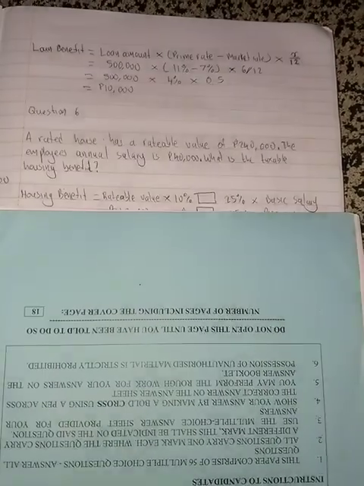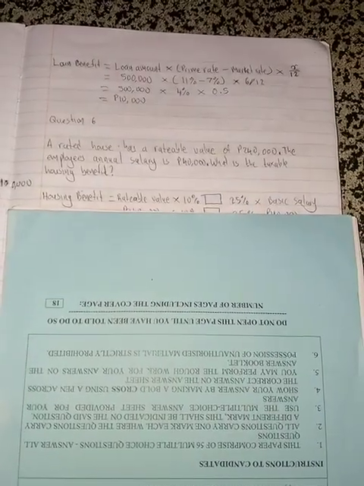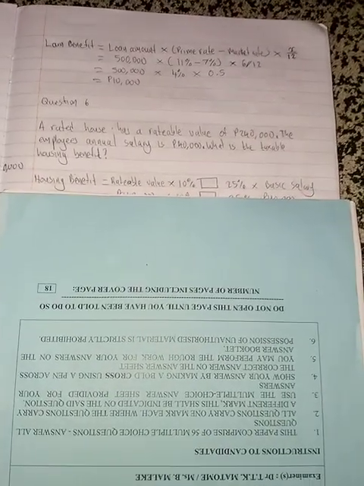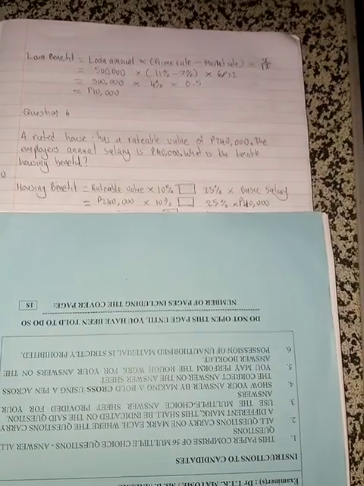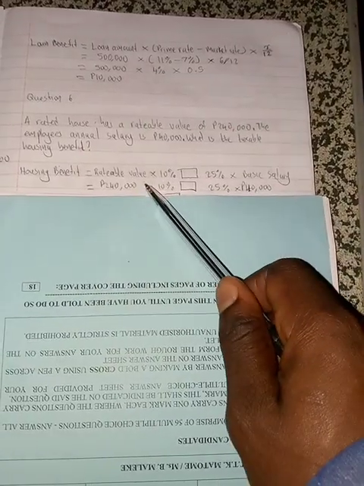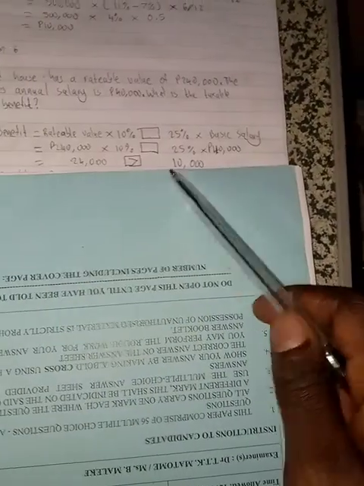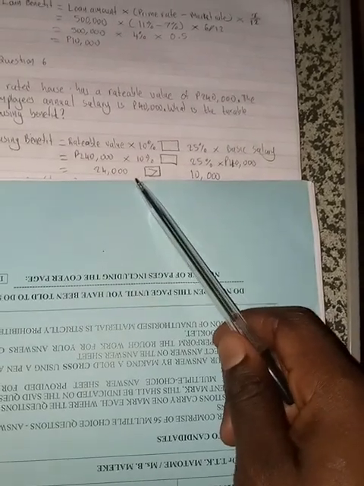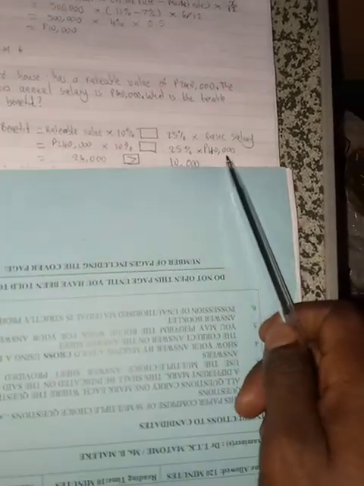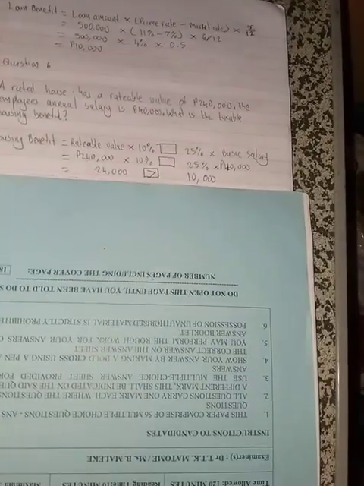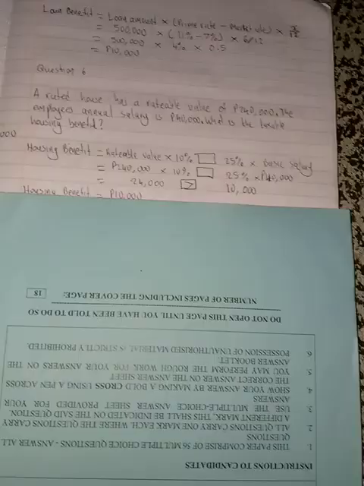Okay, so there's the formula. For the housing benefit, we compare 10% of the rateable value with 25% of the basic salary. From our question, the rateable value is 240,000. So we take 10% of 240,000, and then we take 25% of the basic salary and we compare and pick the lesser of the two. 10% of 240,000 is 24,000. 25% of 40,000 is 10,000. So that means our housing benefit is 10,000.